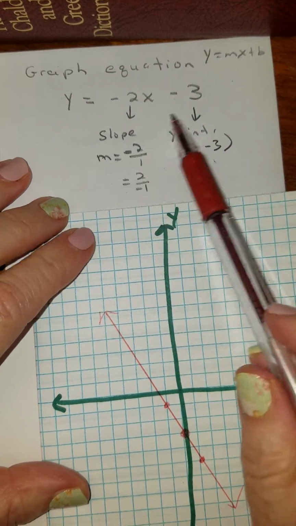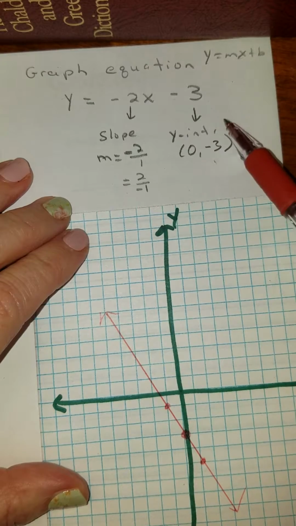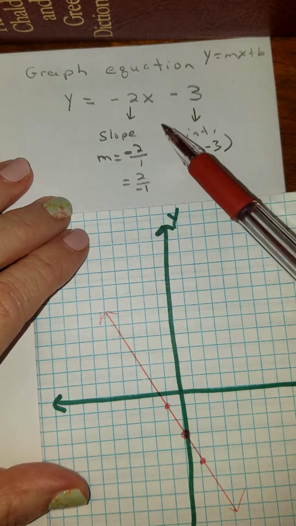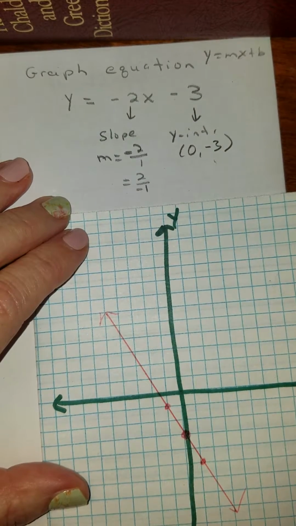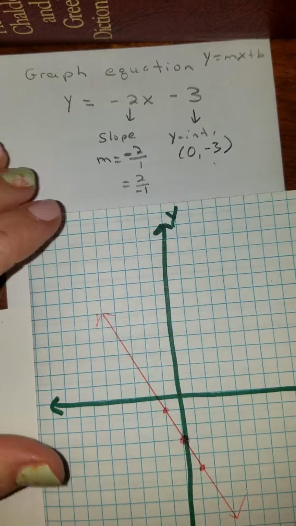When it's in this nice little slope-intercept form, you know that this is the intercept, this is the slope. Just graph that point and then use your rise over run to find a second point.